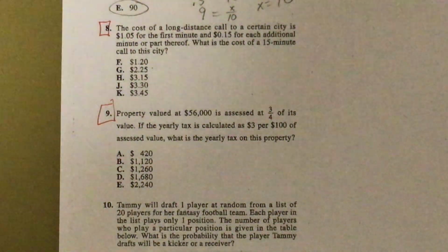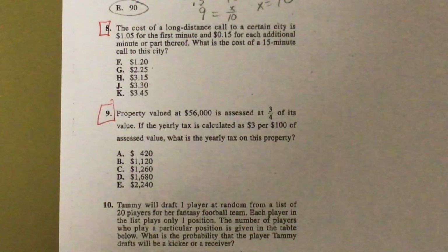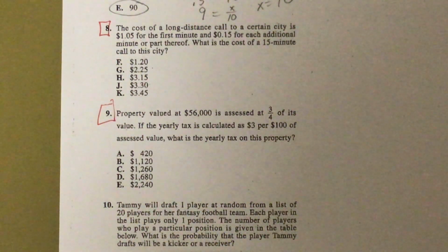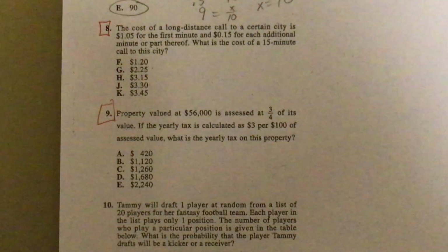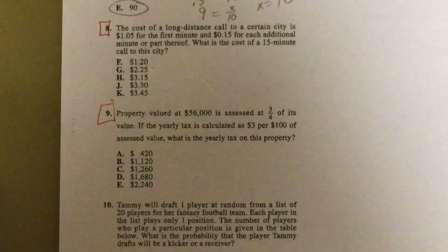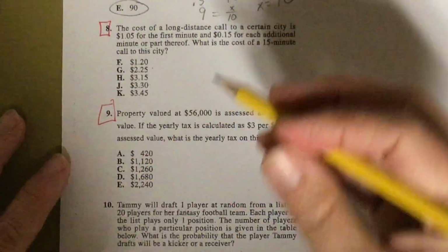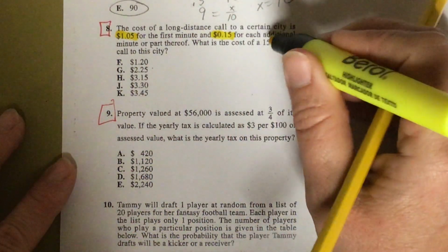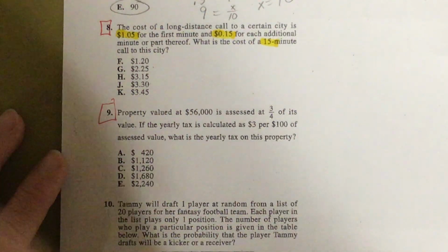Right, we're going to look at the answers for ACT Day 2. I believe the first question you saw was the cost of a long distance call to a certain city is $1.05 for the first minute, 15 cents for each additional. I would be highlighting those pieces of information, and then the call was 15 minutes.